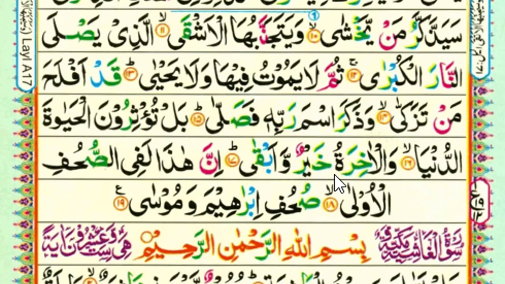wal-akhiratu khayrun wa abqa. Wal-akhiratu. Ha we long due to standing fatha on it. Kha we read in heavy sound. Ra we read in heavy sound due to fatha sign on it. Wal-akhiratu khayrun. Kha we read in heavy sound.